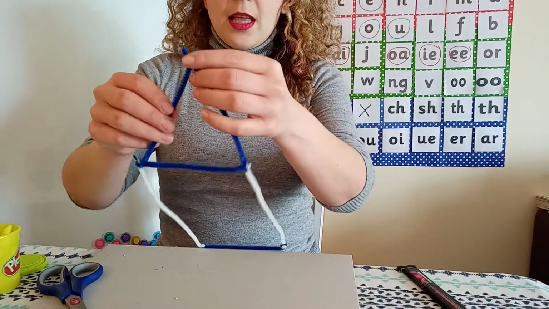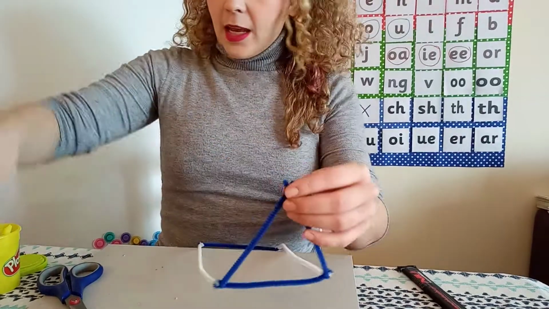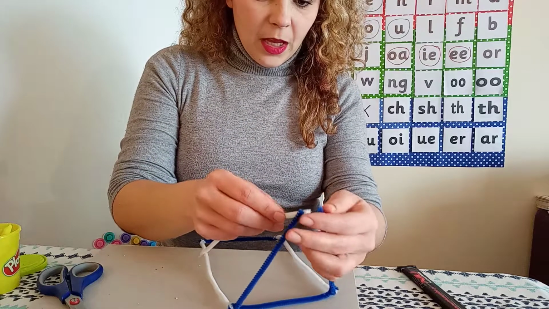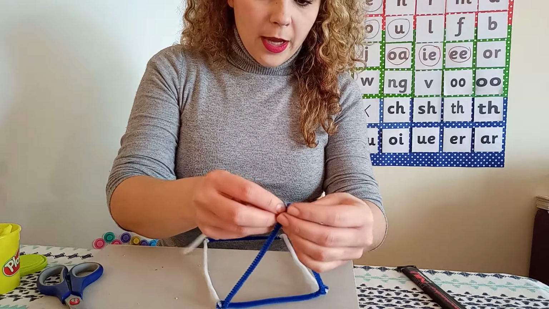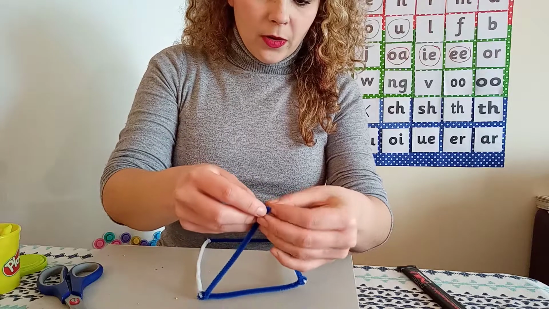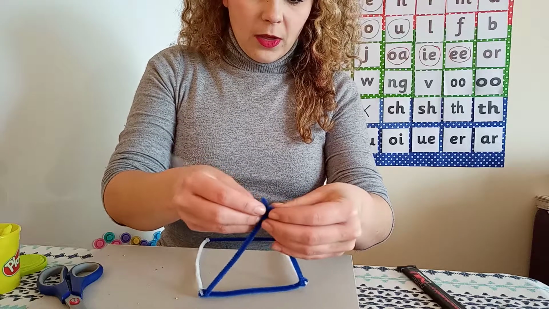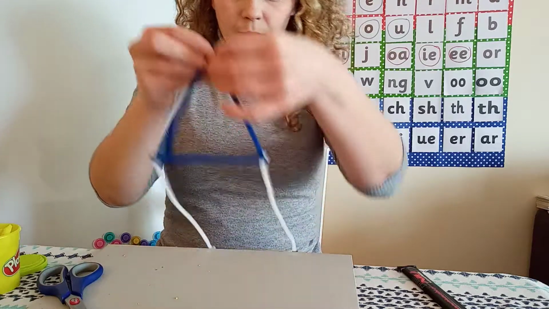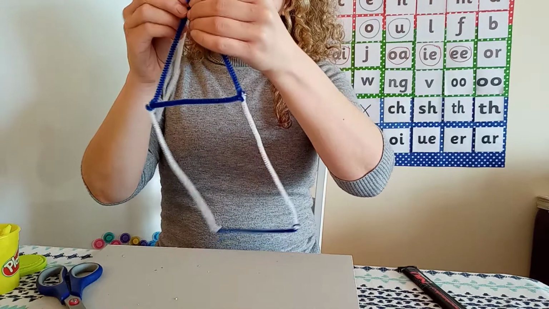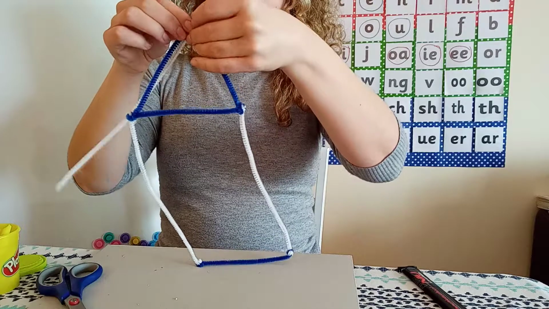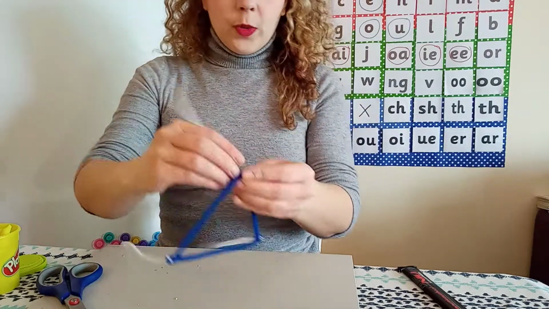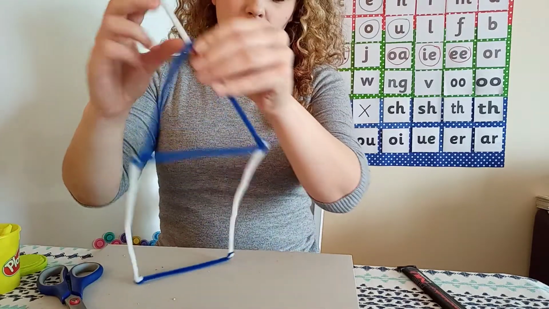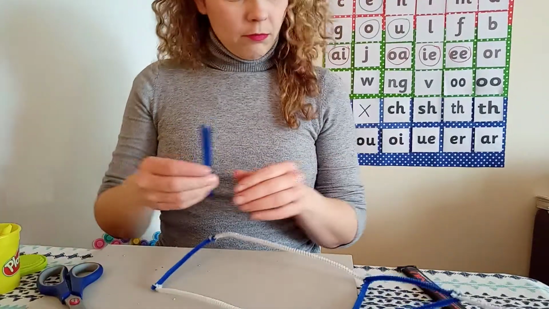And then here I'll try to immediately add the upper longer edge and crisscross all three of these together. If you're doing this like me with pipe cleaners, try not to use too much of the length. Oops.